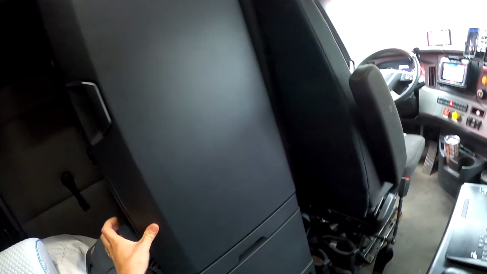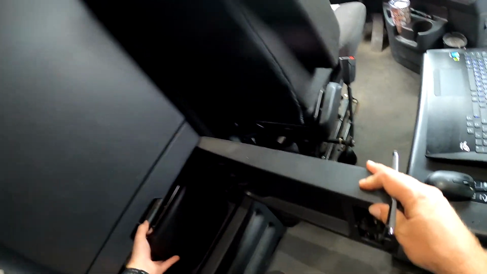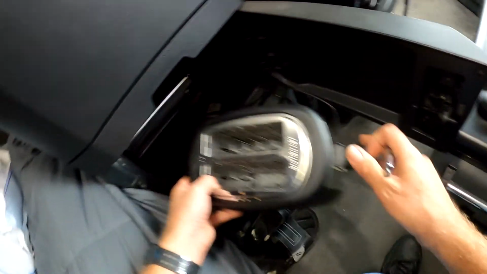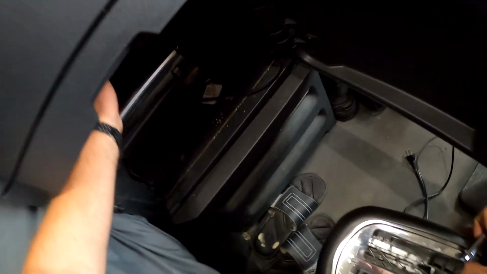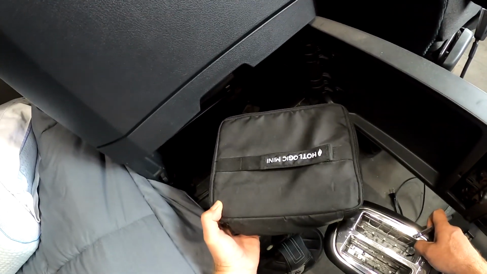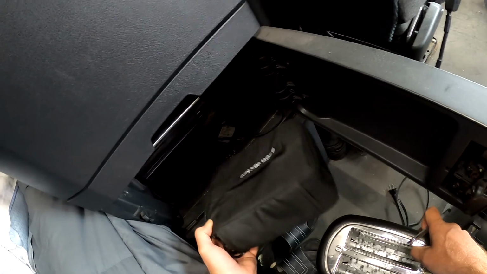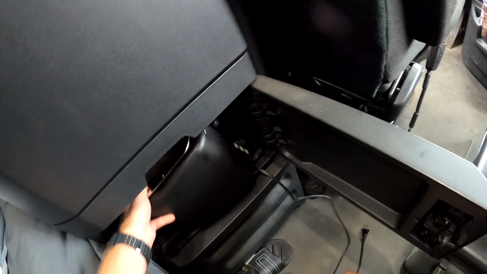Let's see, under here I have, I don't know if you guys can see this, a toaster, a George Foreman grill. I have a Hot Logic, which I don't use that often. I thought I'd use it more. But I use the George Foreman grill a lot, and of course I use the toaster a lot for bagels in the morning and so forth. So I got that, and then let's close that.